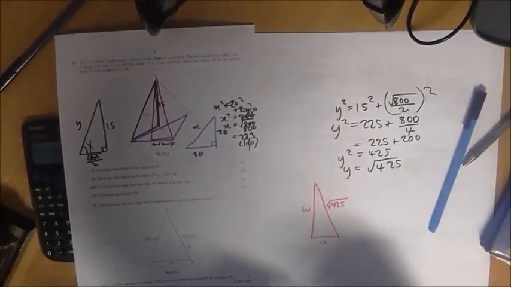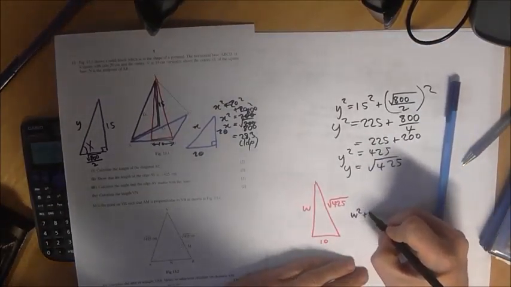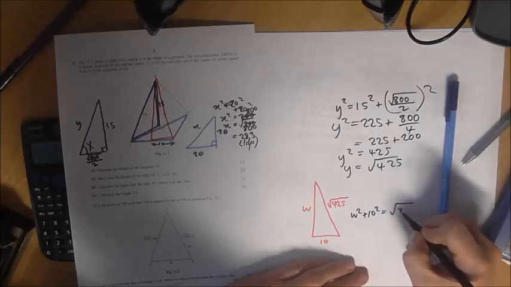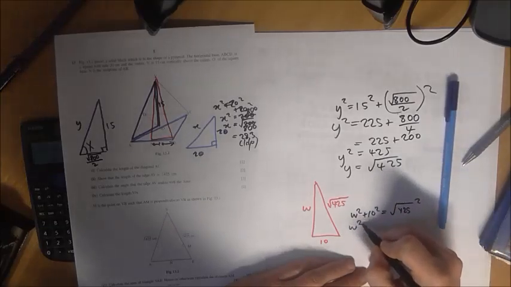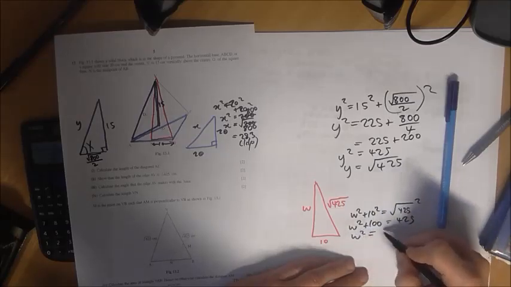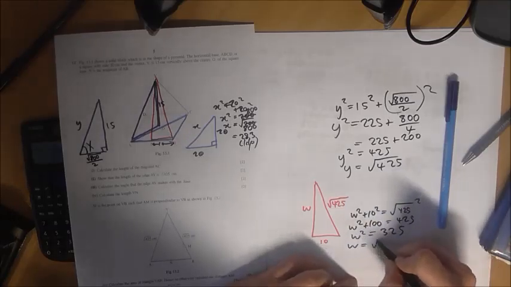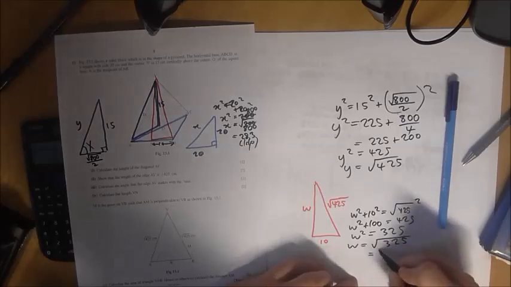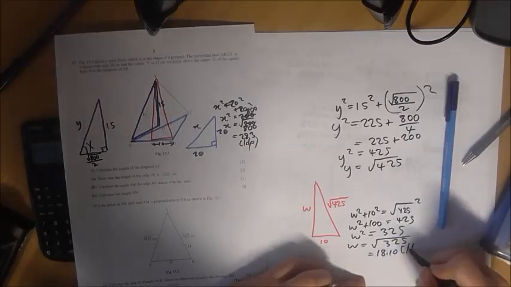So we go W squared plus 10 squared equals square root of 425 squared. So W squared plus 100 equals 425. So W squared equals 325. So W equals the square root of 325, which is 18.0 to 1 decimal place.